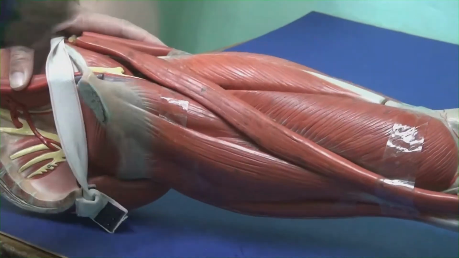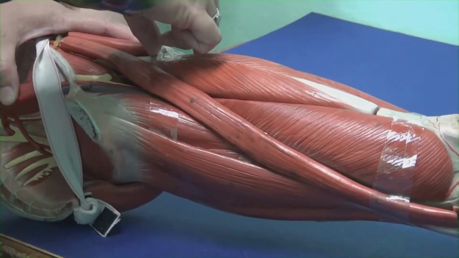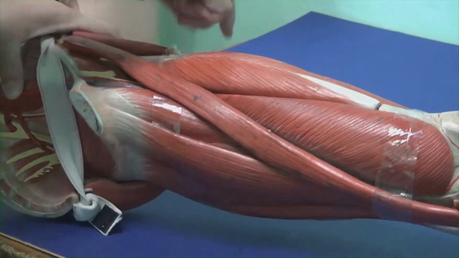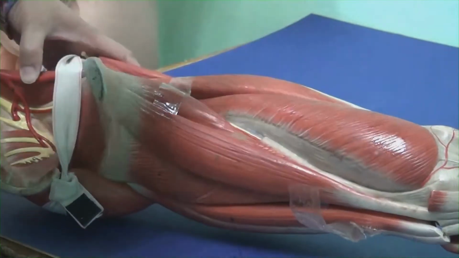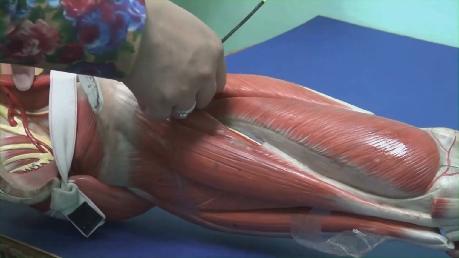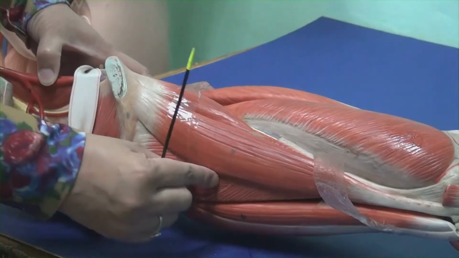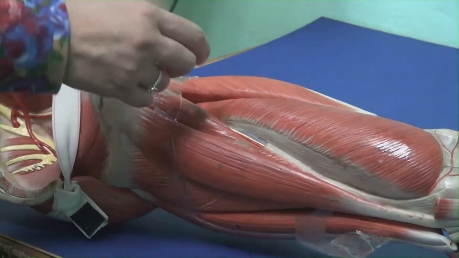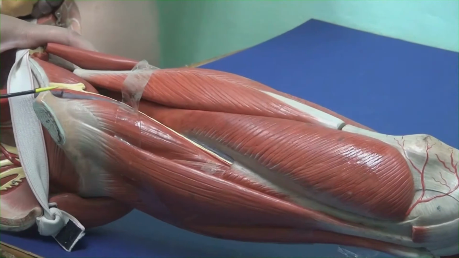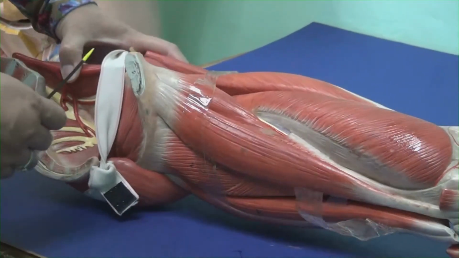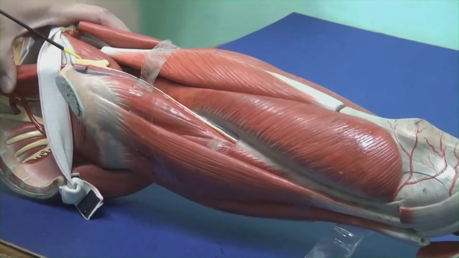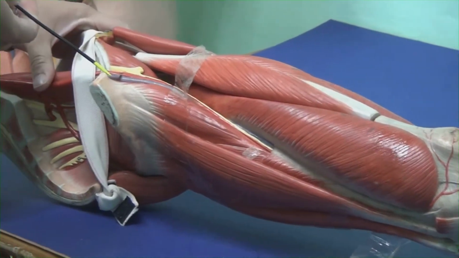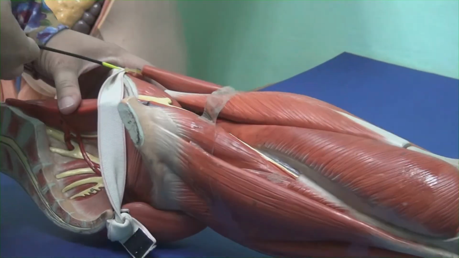Now let's remove some of this muscle so that you can see the medial structures. Let's remove the sartorius first. Now you can see the adductors.